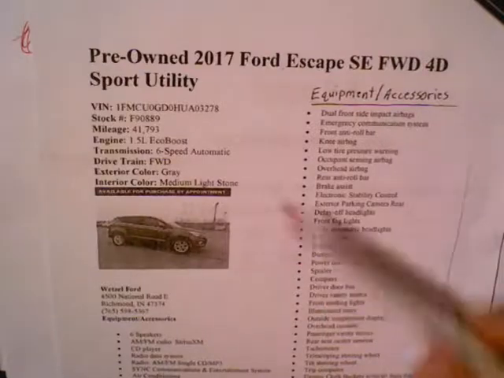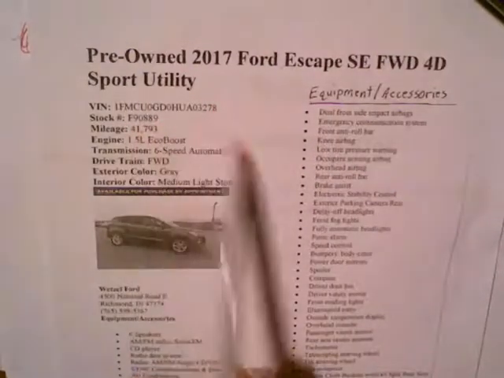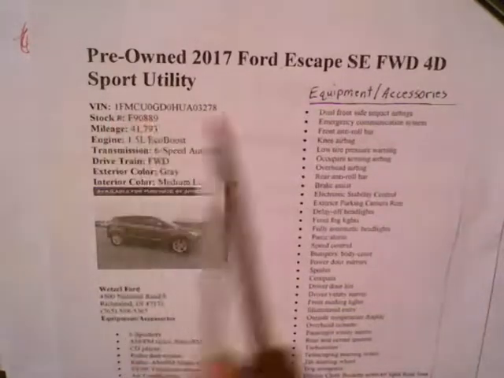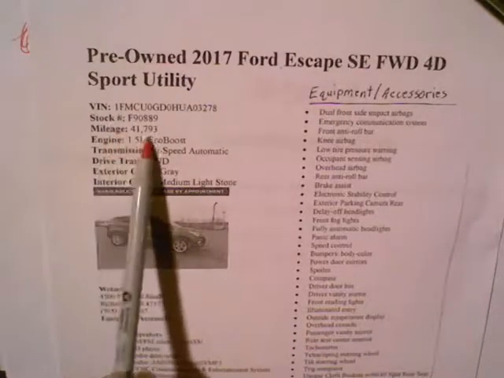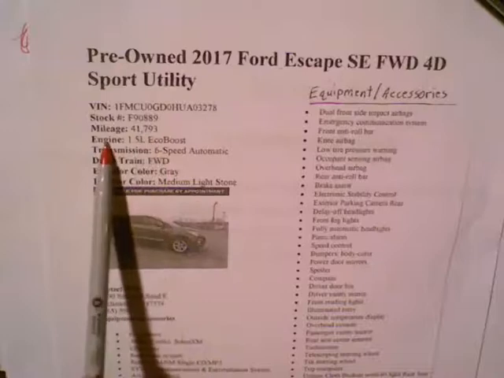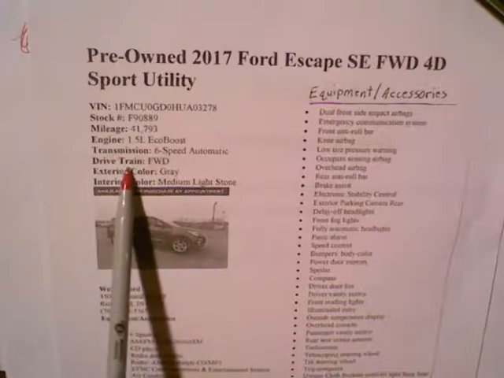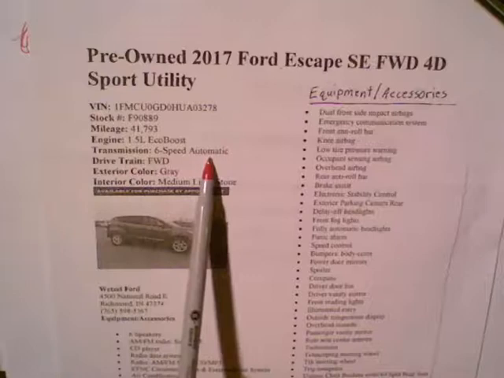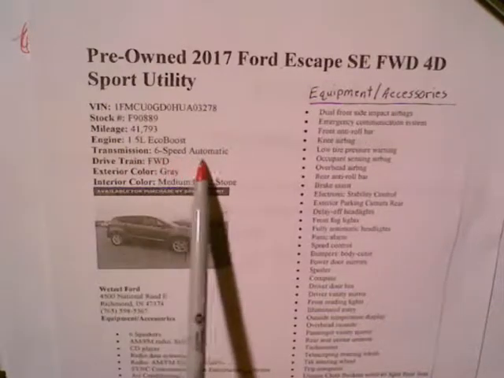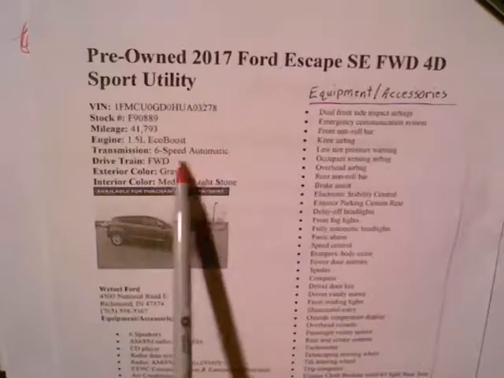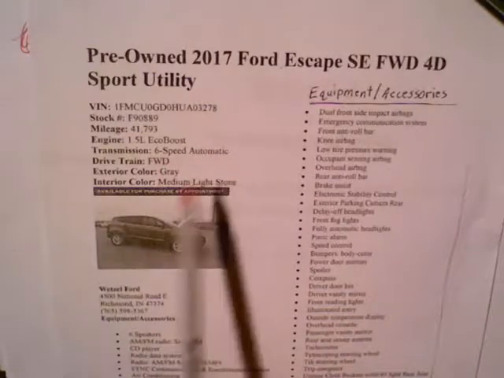You can see here that it tells you the VIN number. You can use that VIN number to look up on Carfax the history of the car. Then it gives you a stock number, the mileage that's on the car, the type of engine that's in the car, the transmission that's in the car, which is just going to be some kind of automatic or some kind of manual shift.